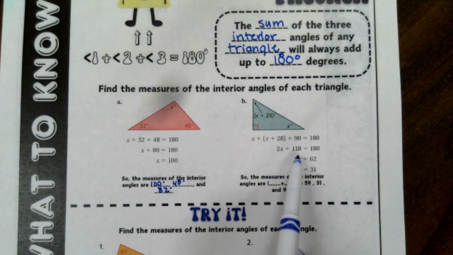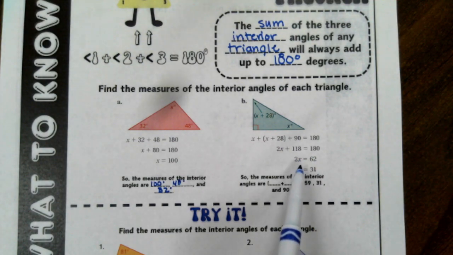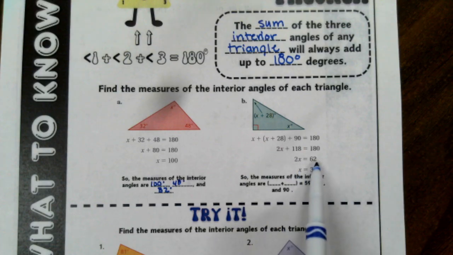So now I'm going to subtract 118 from both sides. So 180 minus 118 is 62. That still leaves us with the 2x on this side. But we need to figure out what x is, right? So 2x is multiplication, right? We're saying 2 times x essentially. So we're going to divide 2 from both sides. So got to get rid of this 2, divide it from both sides.